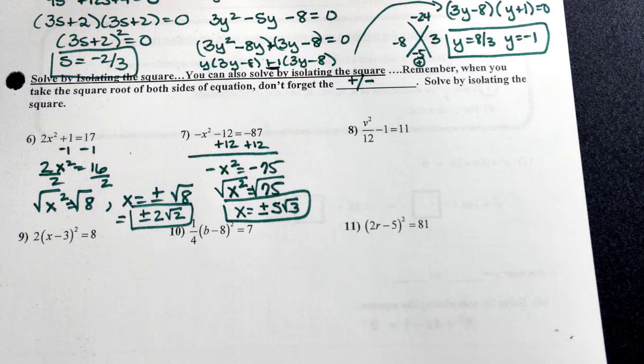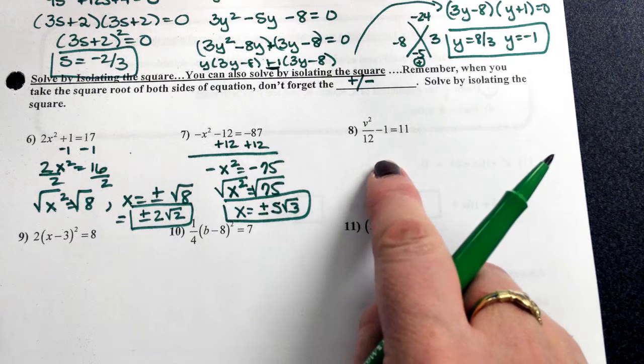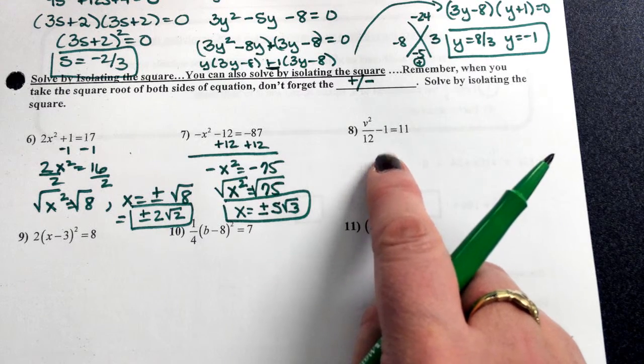Again, you can use this when factoring doesn't work. You can use this as long as there's no just plain old x to the first in the equation, as long as you have just a base raised to the second power. What's going to be your first step to get v squared by itself in number 8? What's the first step? Add 1.